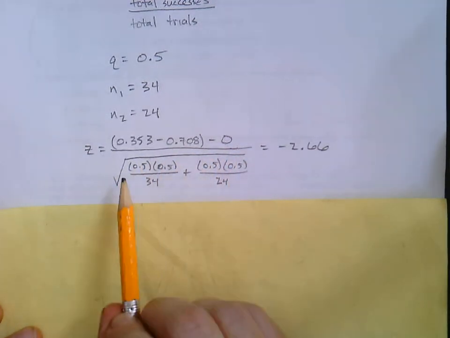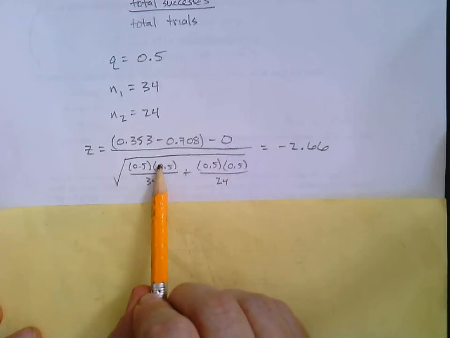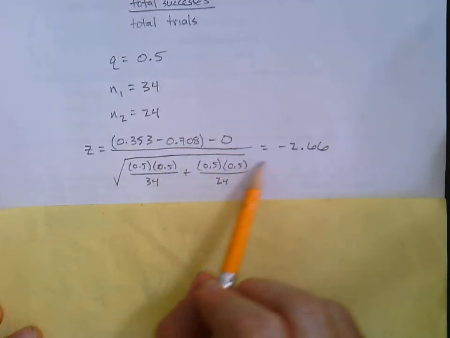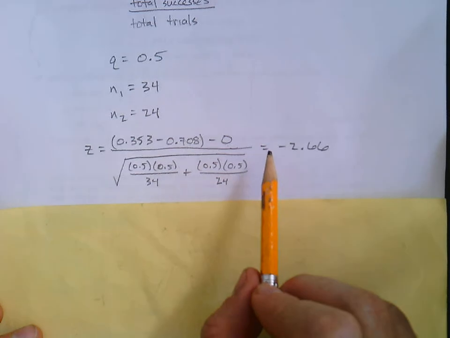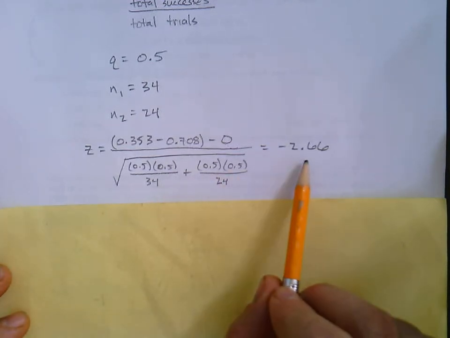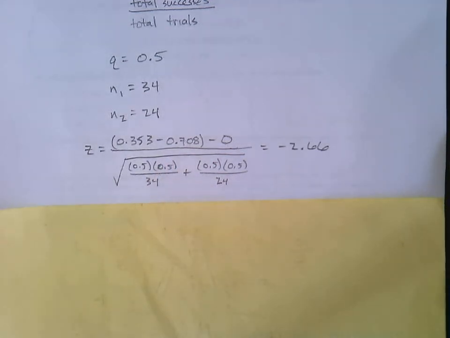Then divided by, and okay, big square root, P, the total pooled PQ over 34 plus PQ over 24. Be very careful when calculating that. You should get negative 2.66 when you have it. So make sure you can create that same number. You don't necessarily have to do it in one. I would recommend in one step as far as writing, but you might do several steps in your calculator to get there. Make sure you can get that same value, negative 2.66.